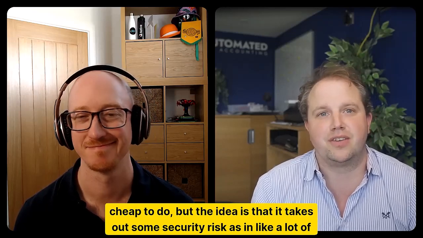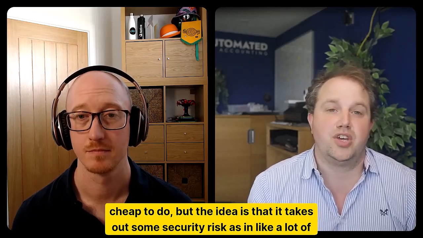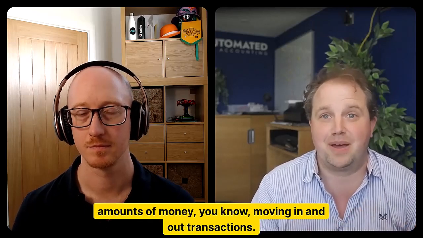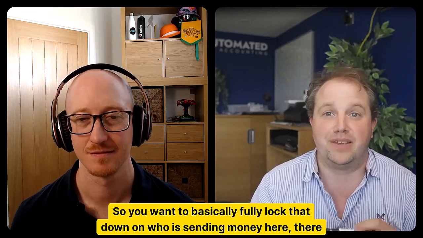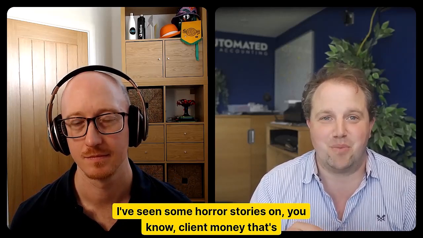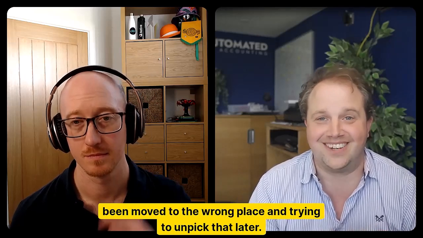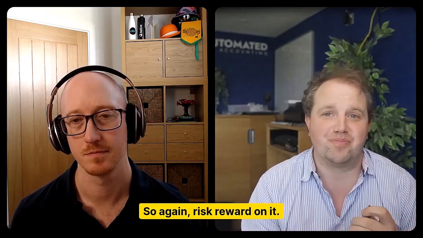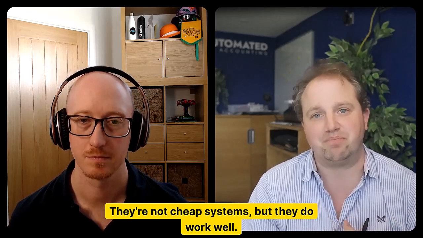But the idea is that it takes out some security risk, as in a lot of junior people, I would say, potentially at an estate agent are handling serious amounts of money, moving in and out transactions. So you want to basically fully lock that down on who is sending money here, there, and everywhere. I've seen some horror stories of client money that's been moved to the wrong place, and trying to unpick that later. So again, risk reward on it. They're not cheap systems, but they do work well.